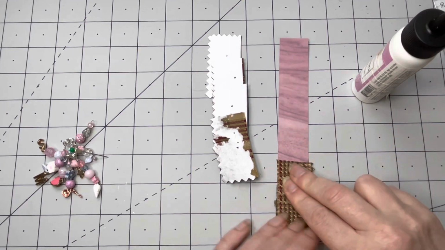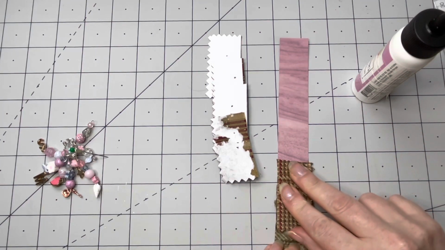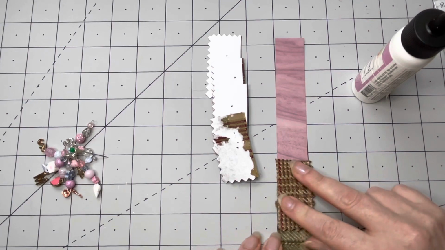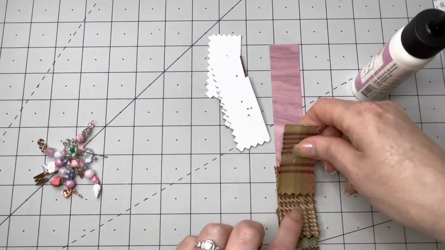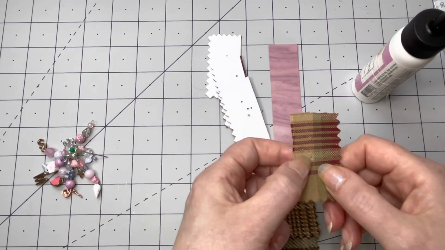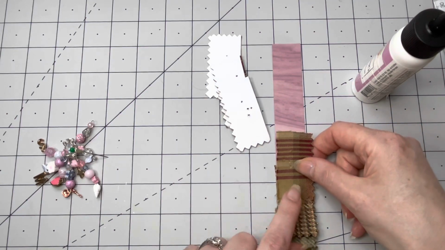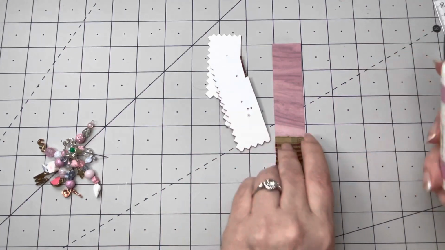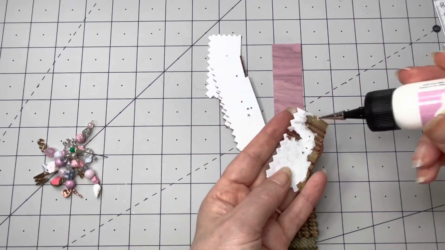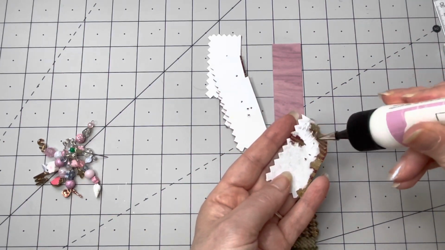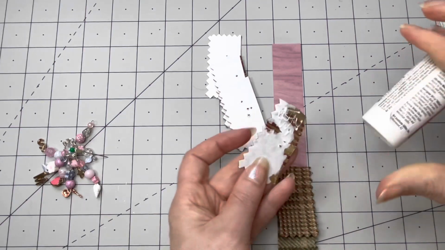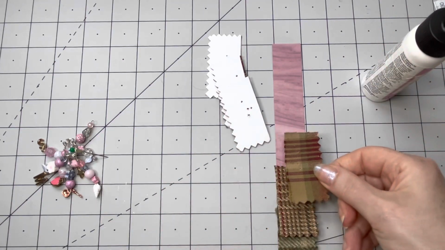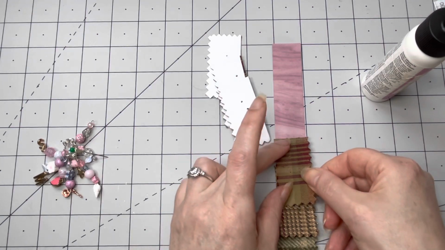The next one. It does show the holes a little bit, so I want to position them so you cannot really see the holes. They are covered by the other piece of the fabric. I tried to remove the backing. Did not really work. In some places it did, others it really didn't, so I decided to keep it on.